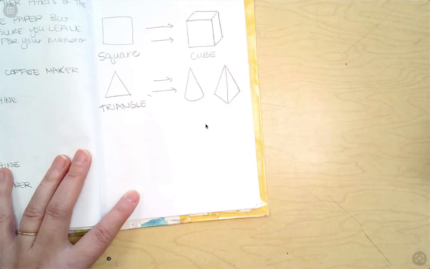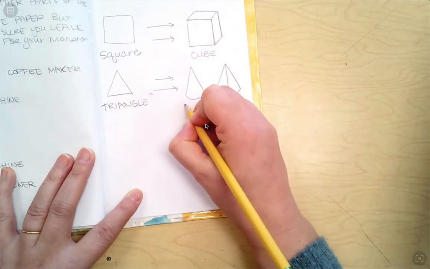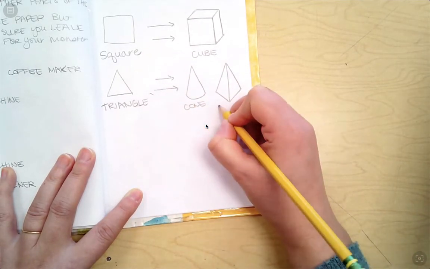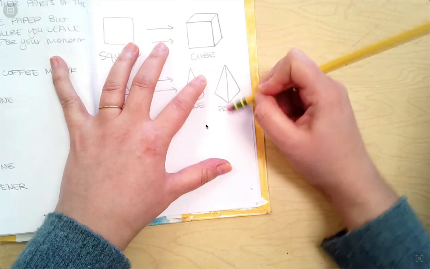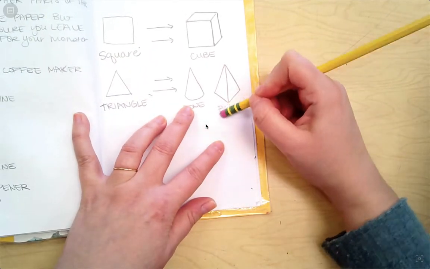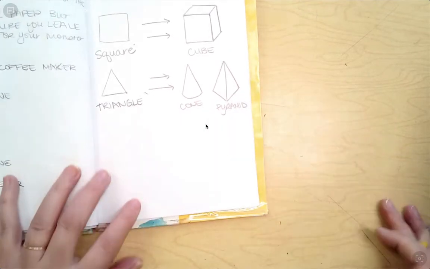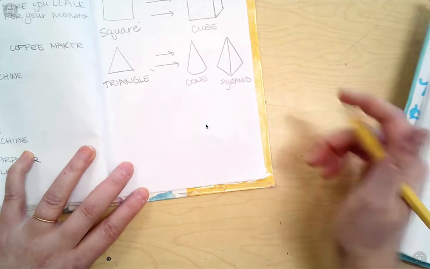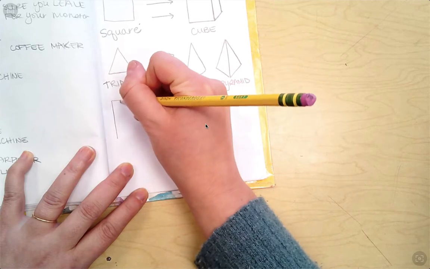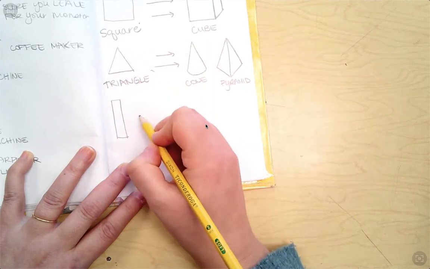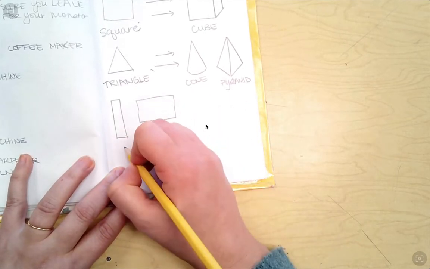Okay, the next one is a rectangle. Oops, I forgot to write this. Cone, pyramid. Okay, the next one is a rectangle. And rectangles can go a lot of different ways. All these shapes can go a lot of different ways. And depending on how you draw them, will change that. But I'm going to make two rectangles here.